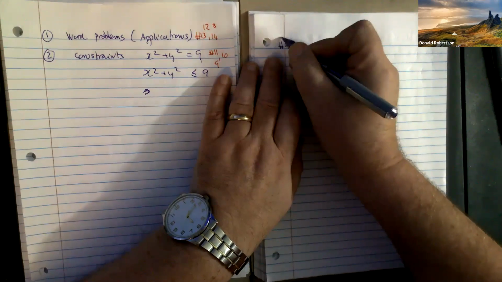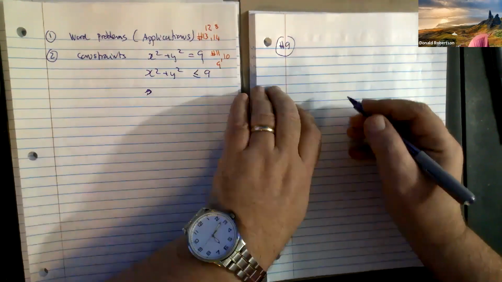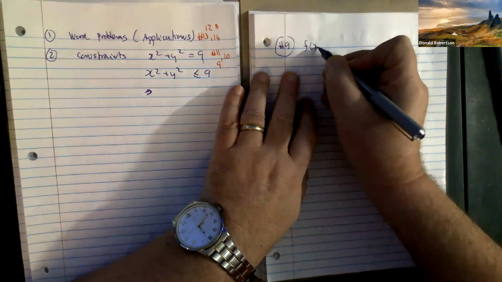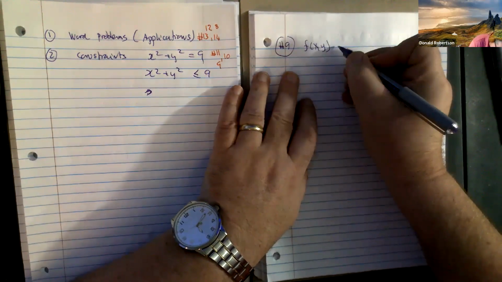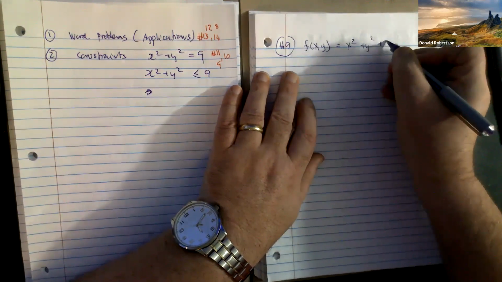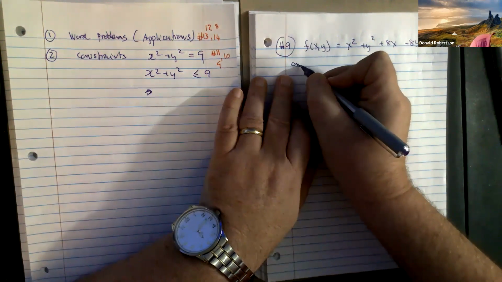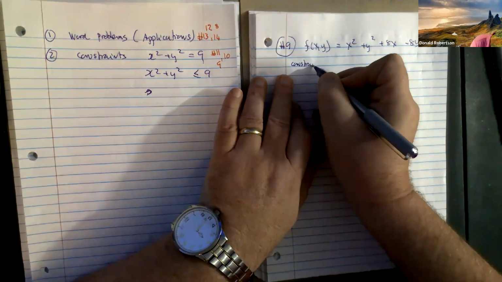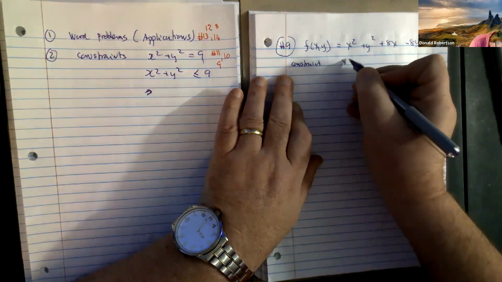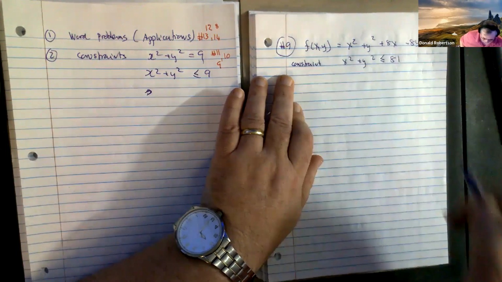So an example where the constraint is a less than or equal to situation would be this one. Find the max and min, absolute maximum and minimum, of x squared plus y squared plus 8x, take away 8y. And the constraint now is that x squared plus y squared has to be less than or equal to 81.